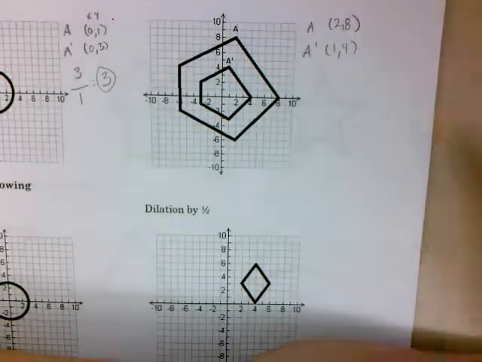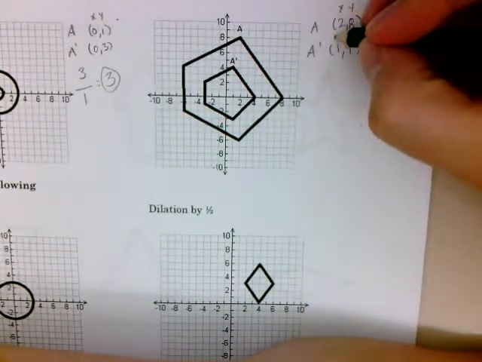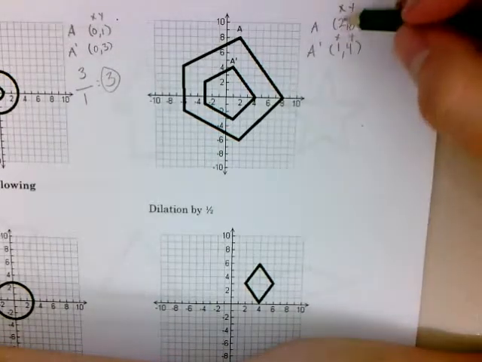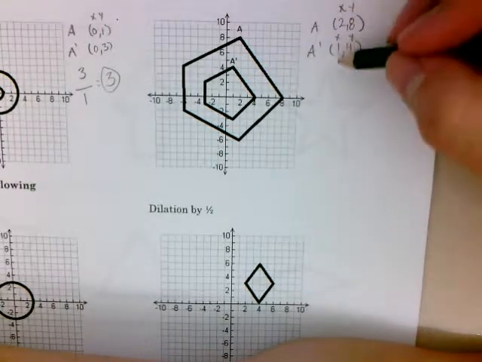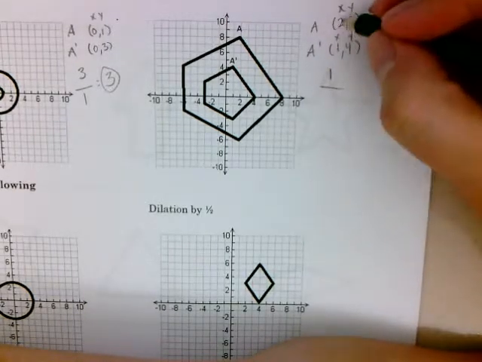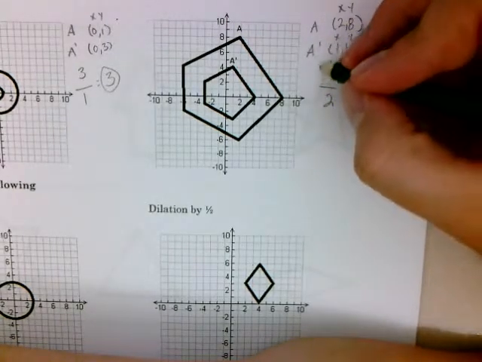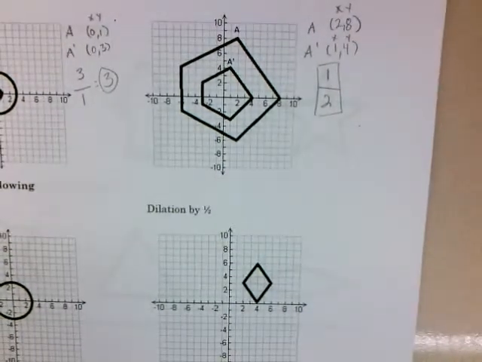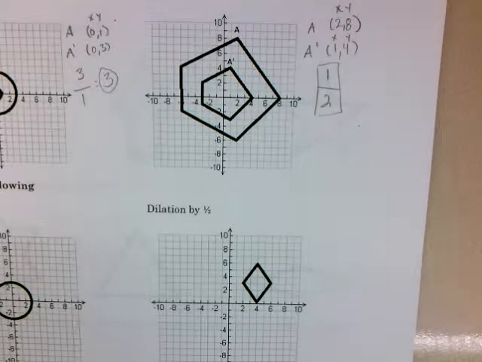So it doesn't matter which one you use. You can use the x or you can use the y unless they're 0. If they're 0, then you can't use them, but let's use the x's because the x's is probably easy. So A prime, 1 over A not prime, 2. Which would give us the dilation of 1/2, meaning it got smaller by 1/2 of its original size.